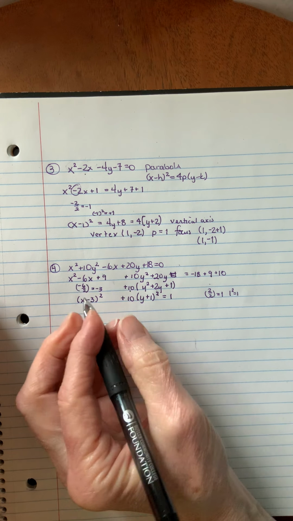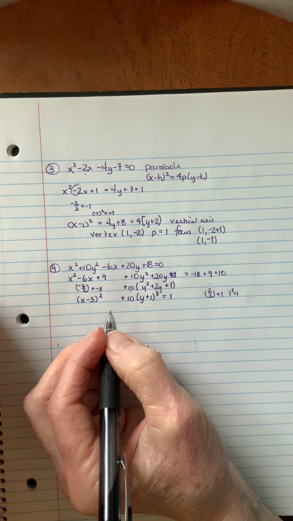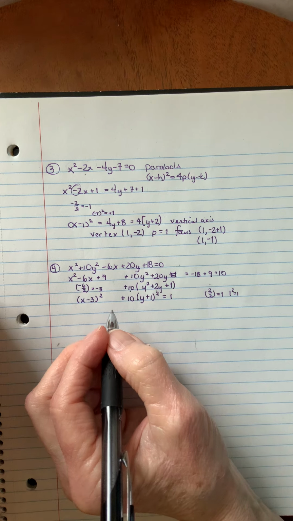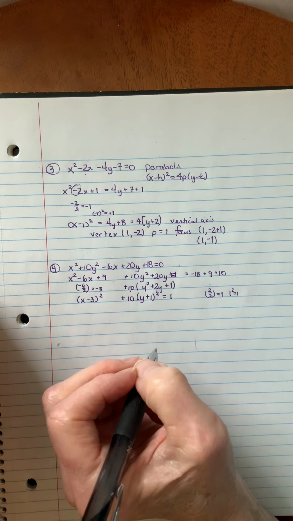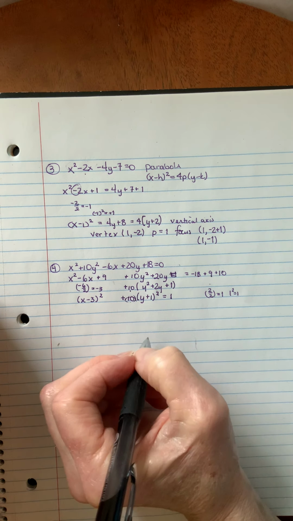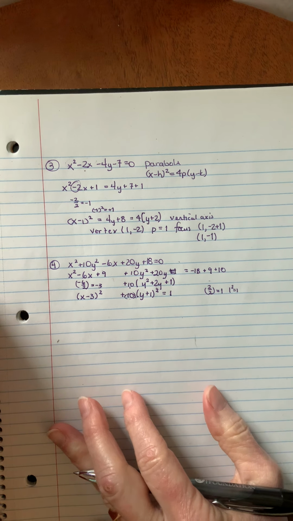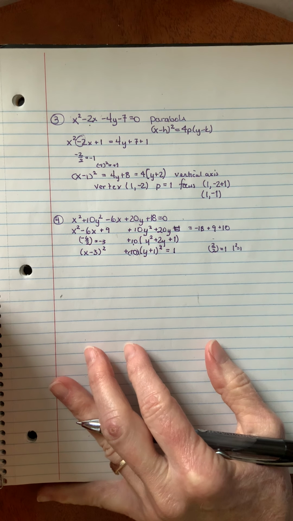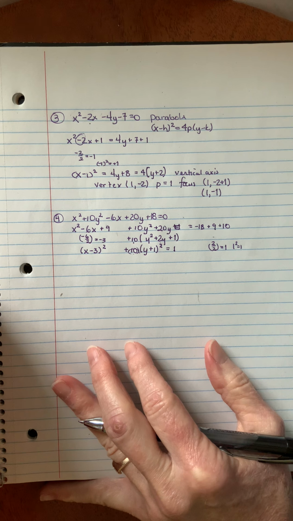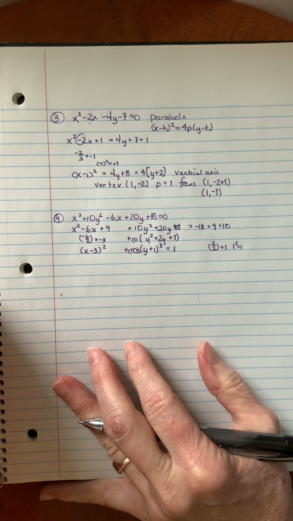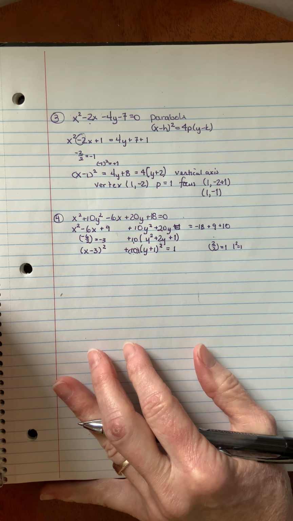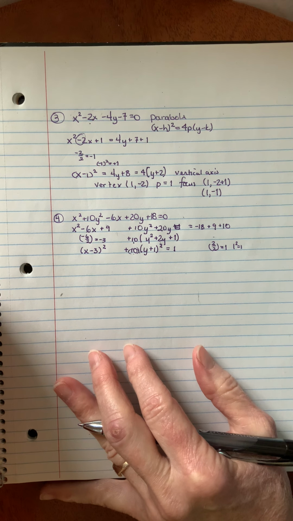All right? In order to make this fit the format, we've got to have 1 on this side, and we've got to get rid of this 10. How do you do that? Well, you've seen this probably with some kind of limit problems and other things, series maybe.